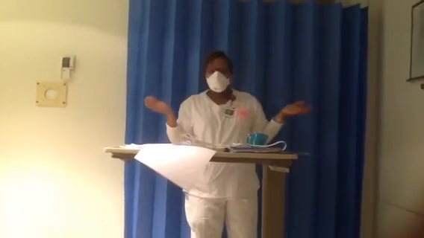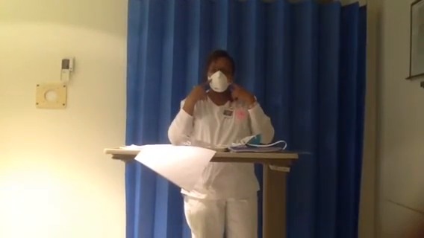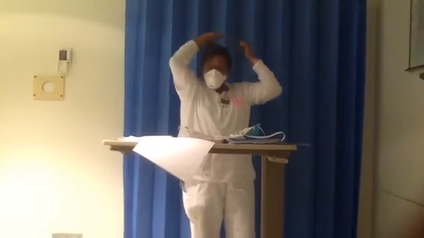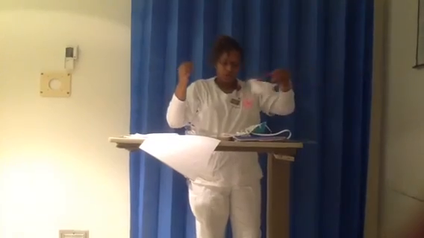So at this particular facility, we have both styles of masks. Some people have preferred one over the other. Some have allergies to the N95, and this is an approved substitute. The same thing, when you're discarding the mask, you do not want to touch the front of the mask. And you would take it off and discard it.